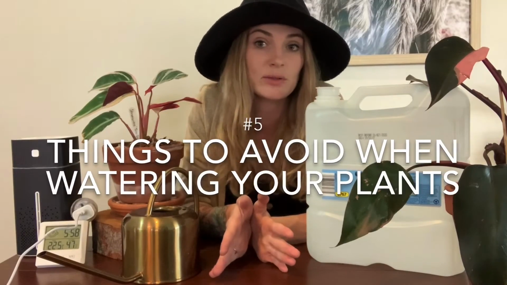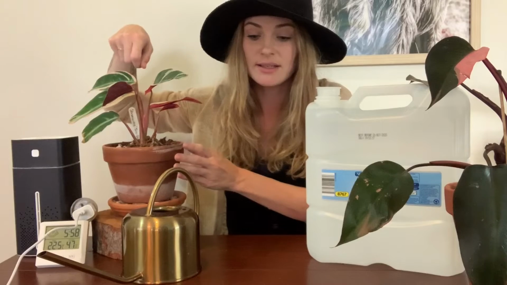I want to move on now to things to avoid when it comes to watering your plants. So the first thing I have here is unevenly distributing water. If you're top watering, for example, and you're only watering one side of the plant, only that side of the plant is going to get water. Most likely this side probably won't.